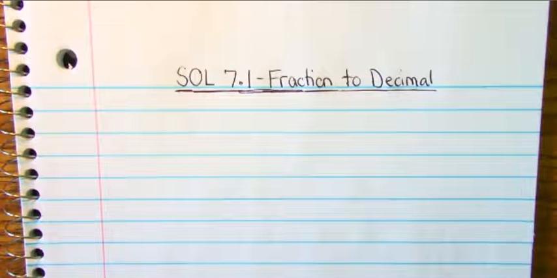Today we will be reviewing how to turn fractions into decimals. And I know you did this in 6th grade, but it is important because we are still going to have to compare and order fractions, decimals, and percents. And to do that, we need to successfully be able to turn things into decimals.